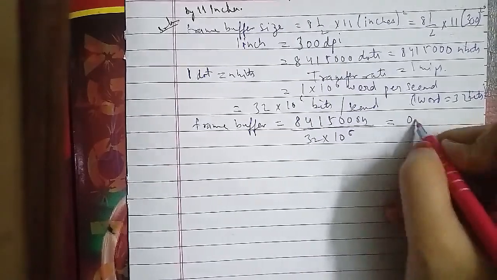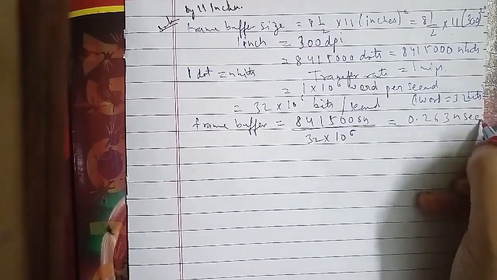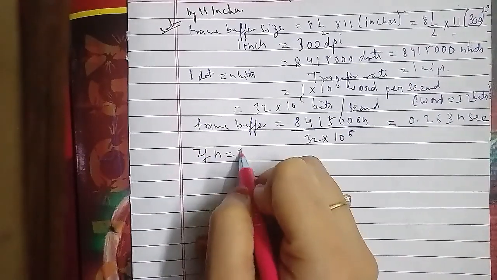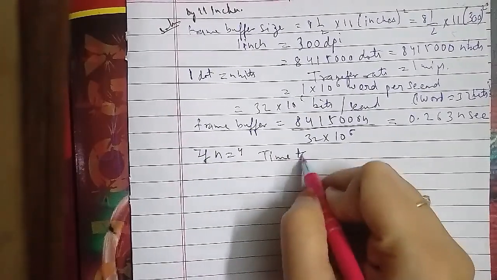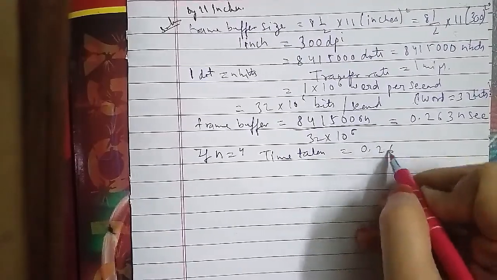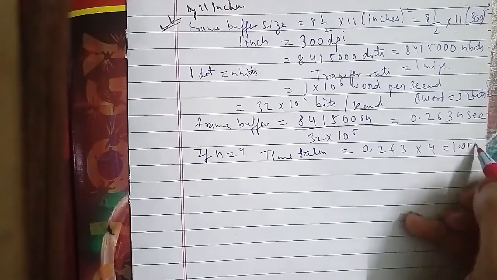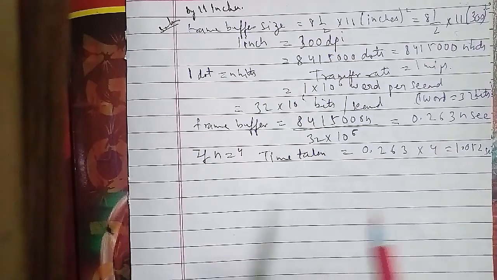In the approximation algorithm and its criteria, the first algorithm is the DDA, the digital differential analyzer line drawing algorithm, or we can say the symmetric DDA algorithm as well. The second algorithm we'll discuss is the Bresenham line drawing algorithm. The third is the midpoint circle drawing algorithm, and the fourth is the Bresenham circle drawing algorithm.